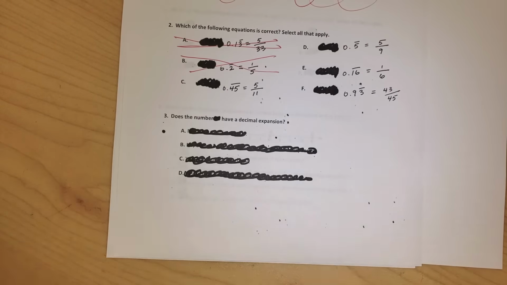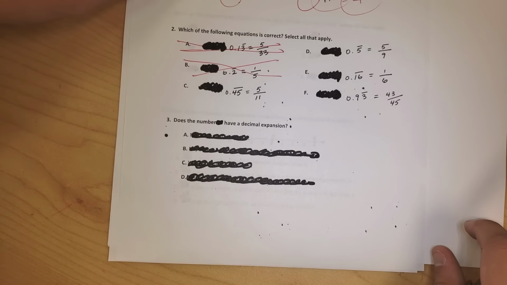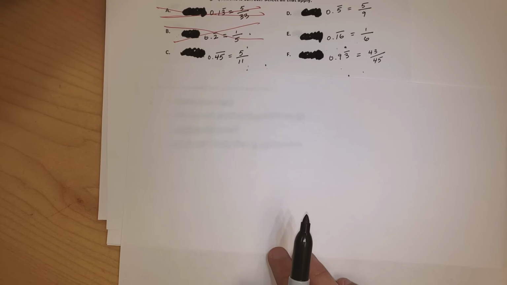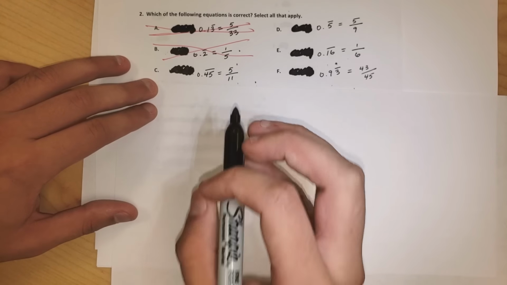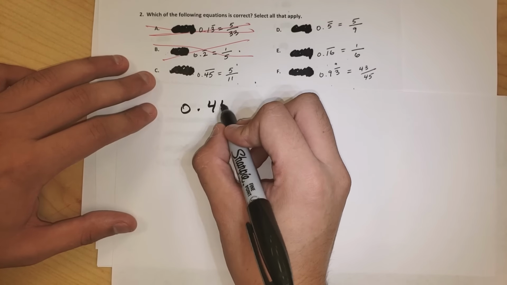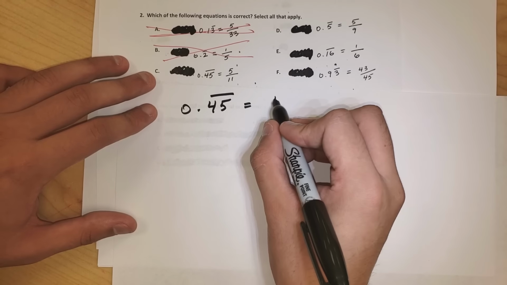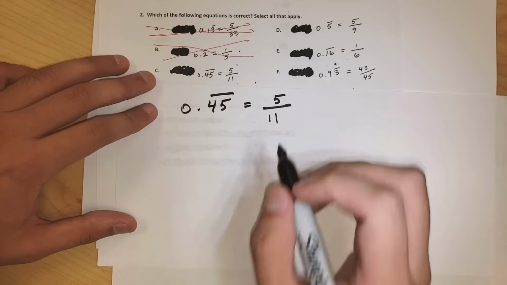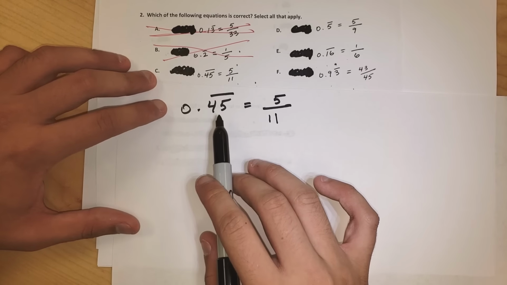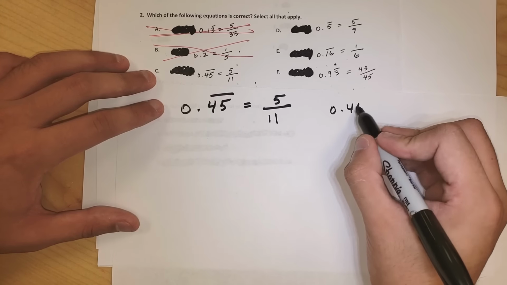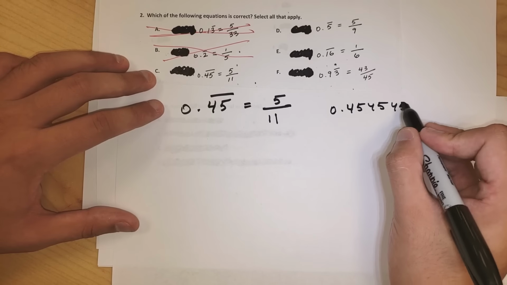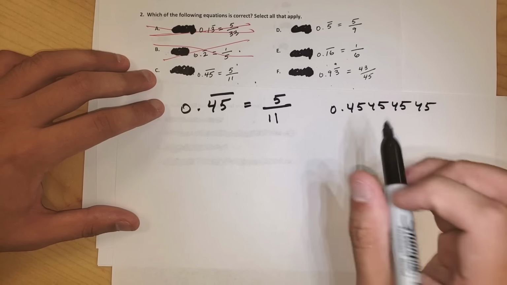All right, let's go to the next one. The next one says 0.45 repeating equals 5 over 11. Notice the 4 and the 5 are repeating here: 0.454545.